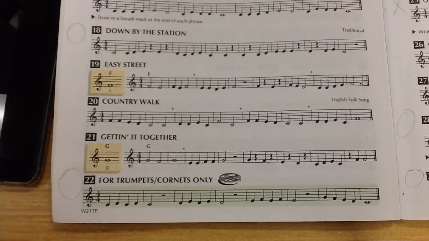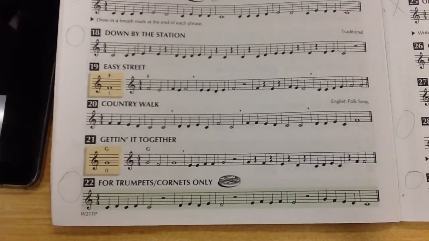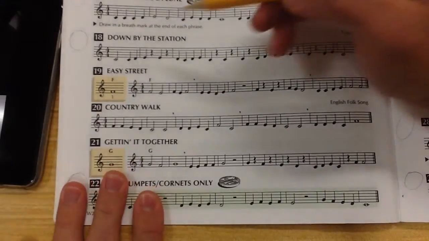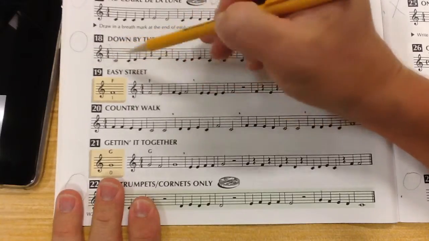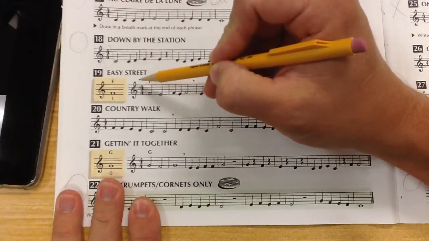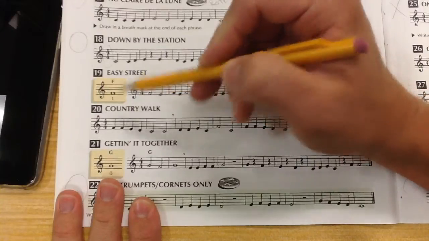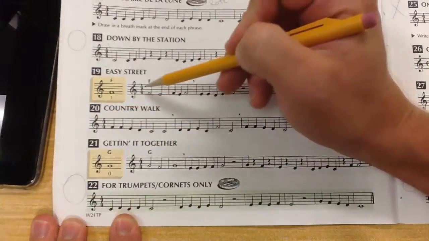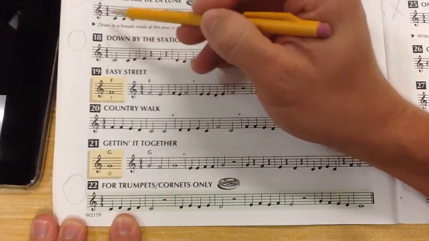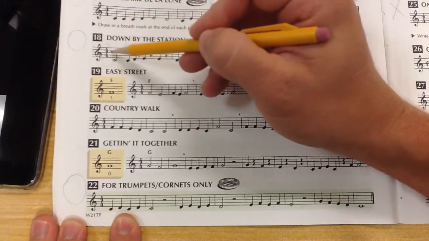Hello students, this video is going to teach you a little bit about time signatures, which are a new concept we're going to come to understand. Time signatures are two numbers that are located at the beginning of every piece of music that we're going to play throughout the school year. You can see every single piece we have has a time signature. You'll notice that all of these time signatures are the same, but as we get more advanced we'll see that those numbers can change.